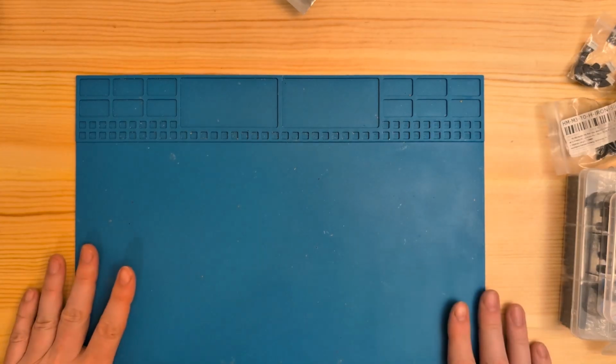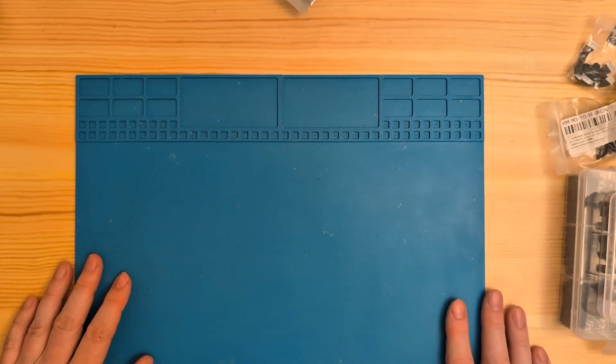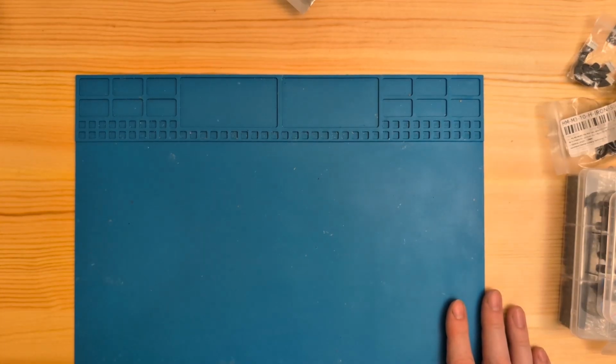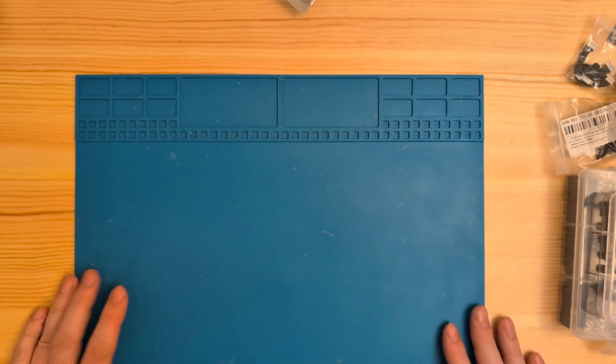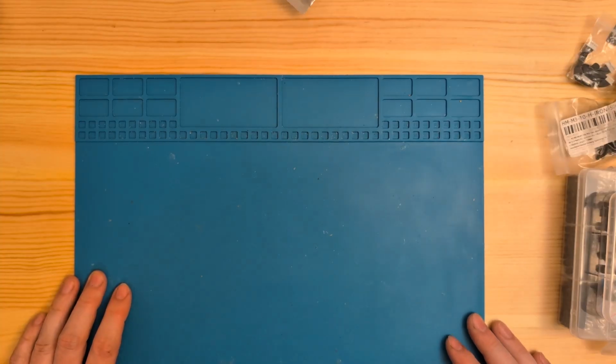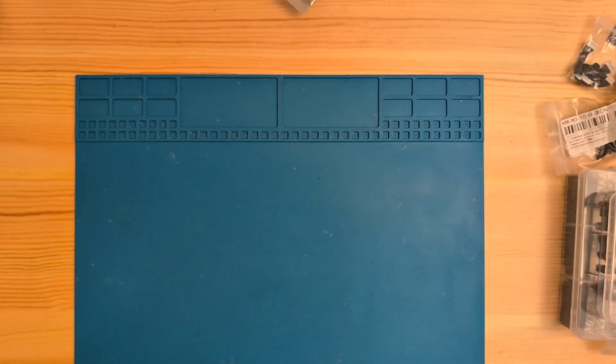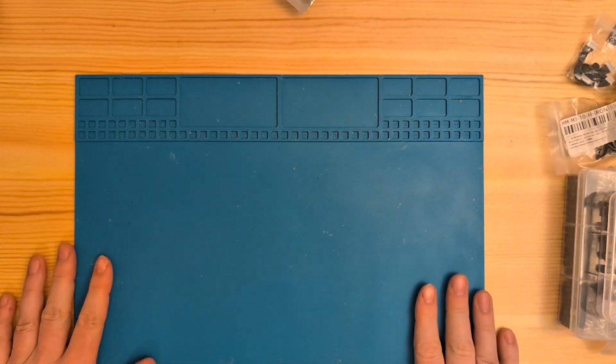And probably that's all. Let me look at my table once again to see if I can find anything that I did not show you. Probably nothing. But the most important stuff.